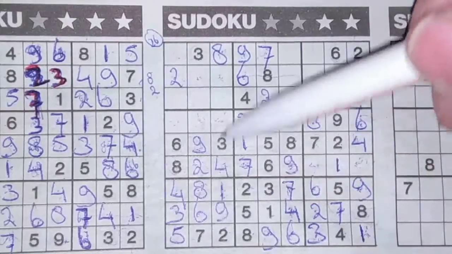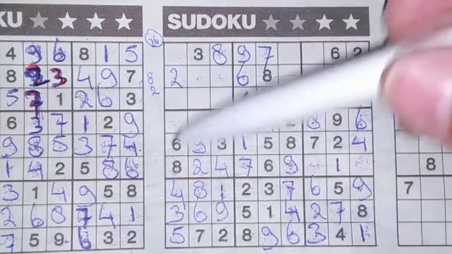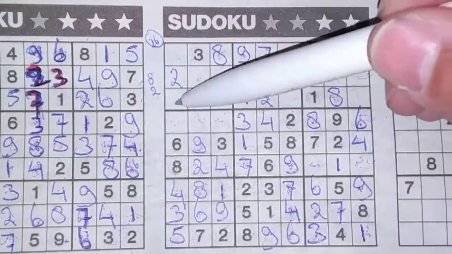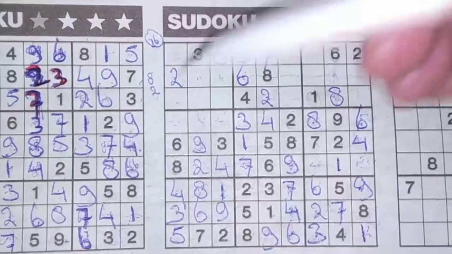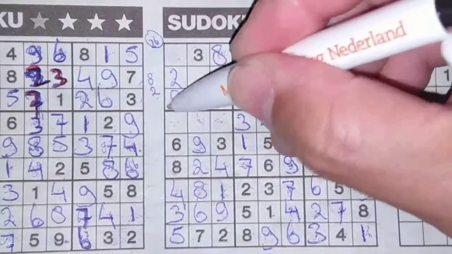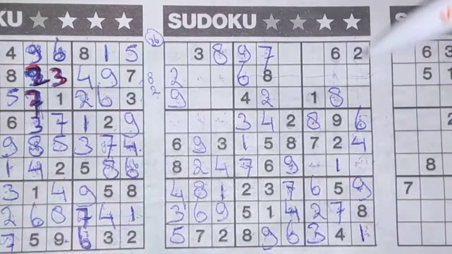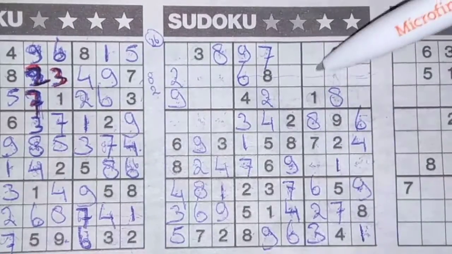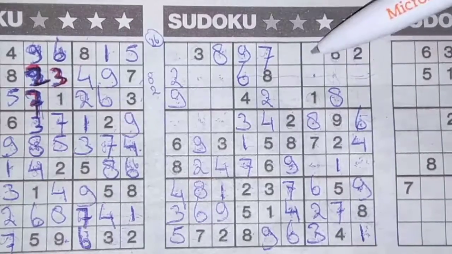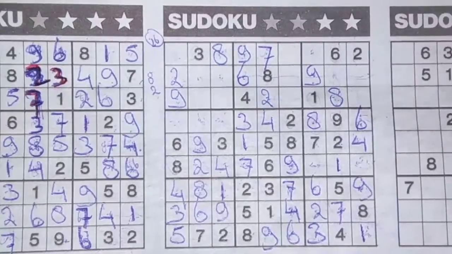9 in the third row, 9 in the second column. So in the first column, the only 2 places for the 9, here or there. But I see a 9 here, no 9 there. 9 should be here. 9 in the last column, 9 in the column next. So in that column, the only 2 places for the 9, here or there. But I see a 9 here, no 9 there. 9 should be here.